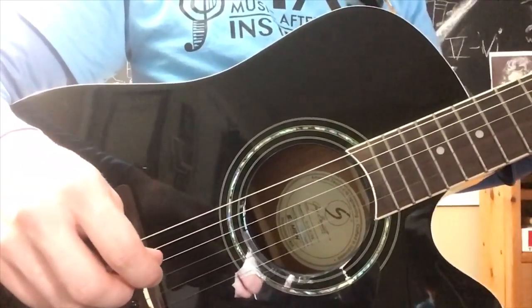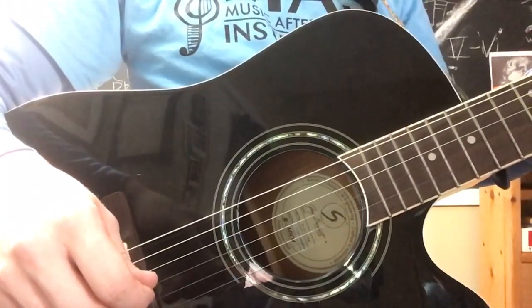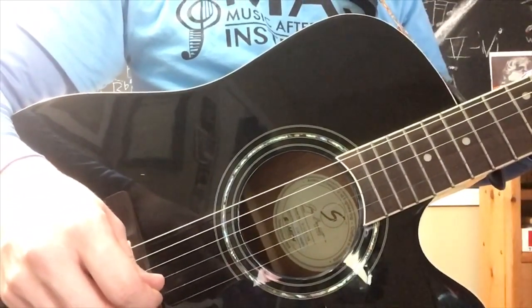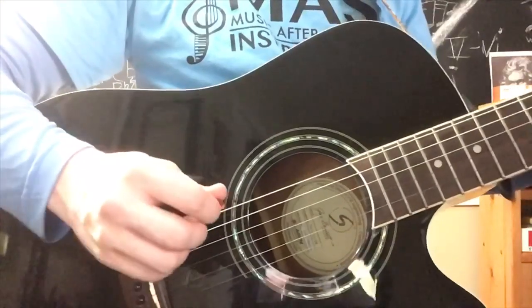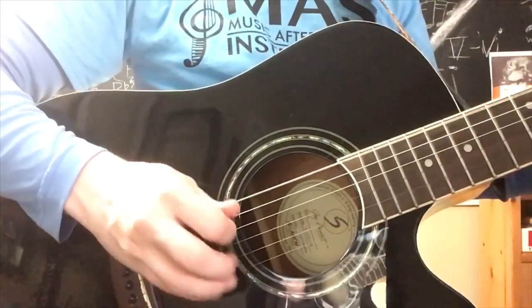Let's take a look at what our strings look like when we play Elephant Walk. Keep in mind, we are only using the 2 low strings. That's low E and A.